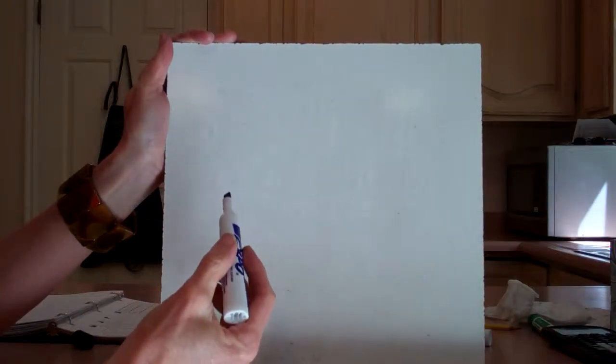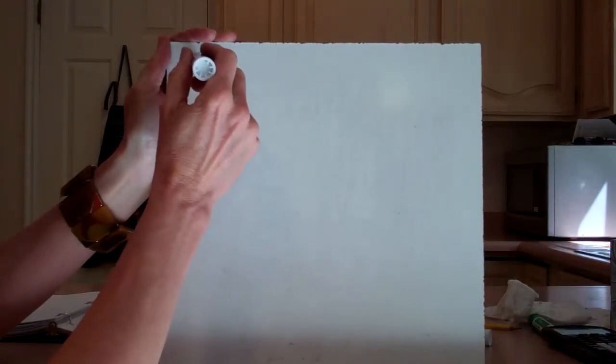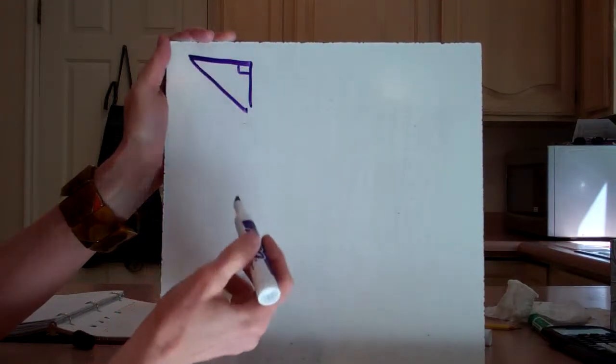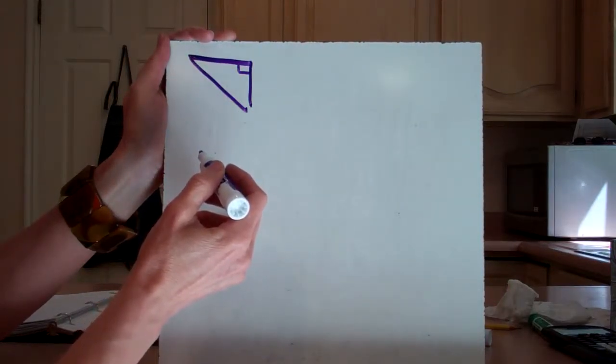Here are the answers to the problems on our last post about solving for the hypotenuse. Let's go ahead and get the answers here. Number 1, you were given a triangle that was drawn upside down, which is fine. You still know you're solving for the hypotenuse.